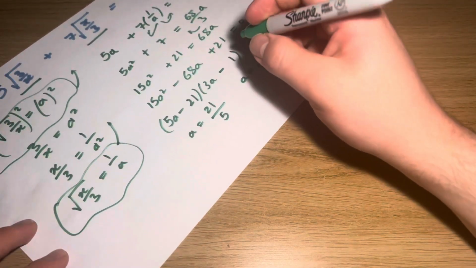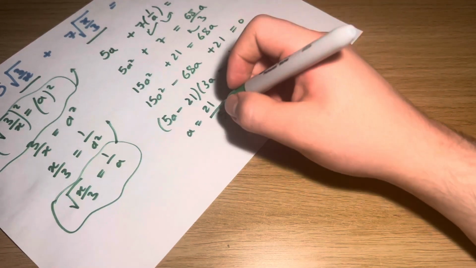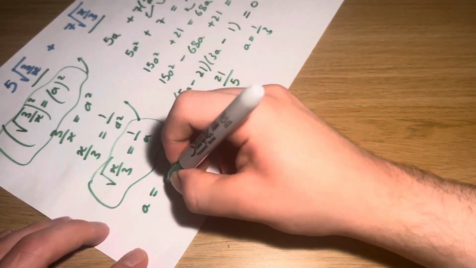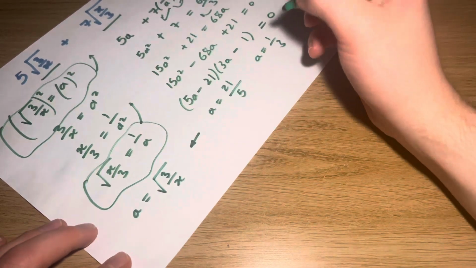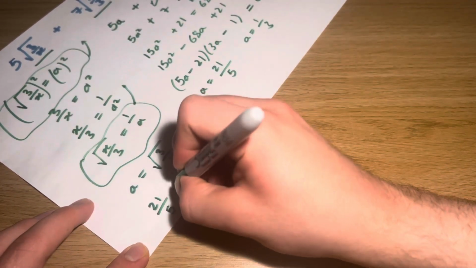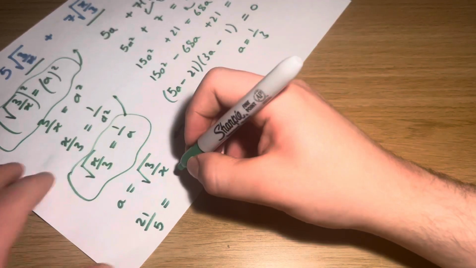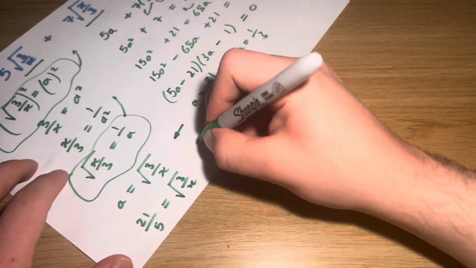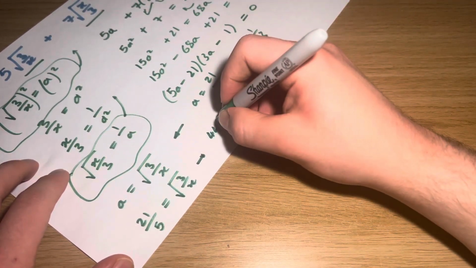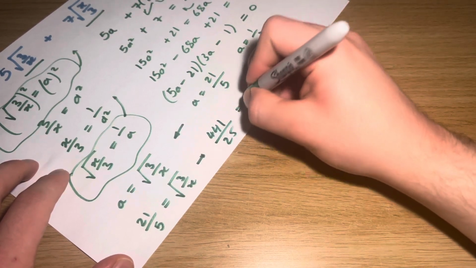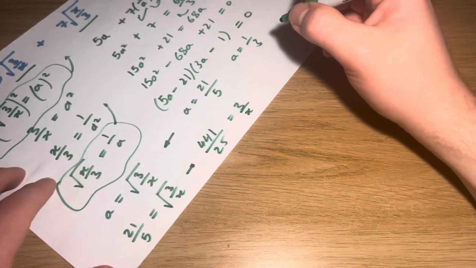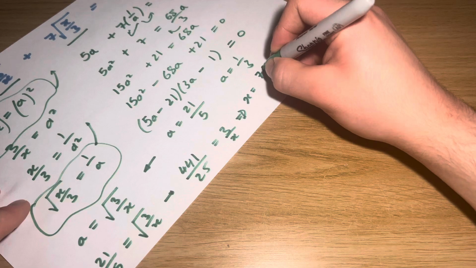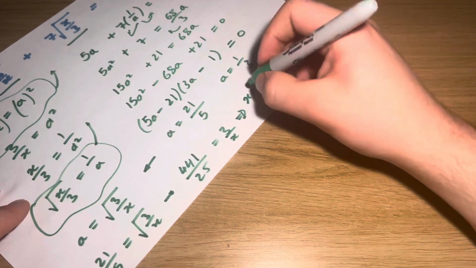But we're not finished yet, because we know that a is 21 over 5. Now, we know that a is also root 3 over x. So if 21 over 5 will give us root 3 over x, then I have to solve for this. So I'm going to square both sides. I'm going to get 441 over 25 equals 3 over x. So I'm going to do x is 75 over 441. That's my first.